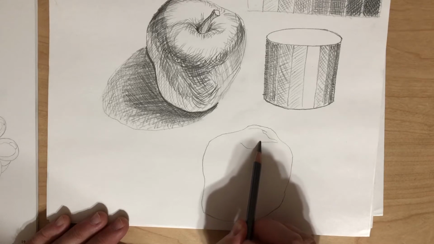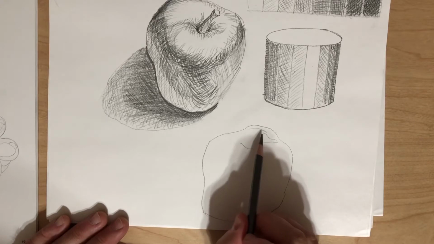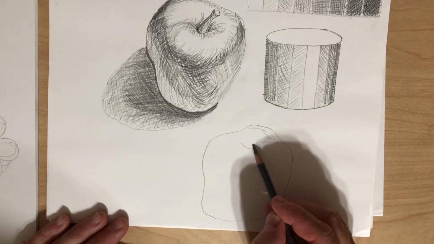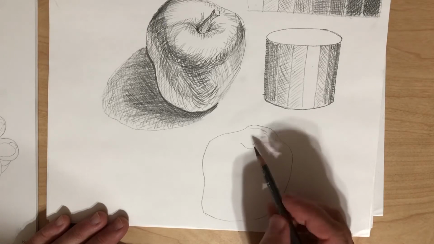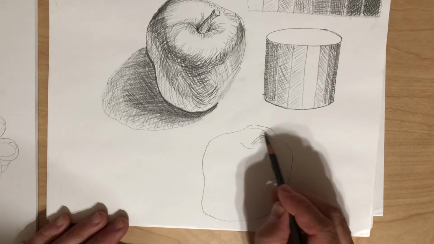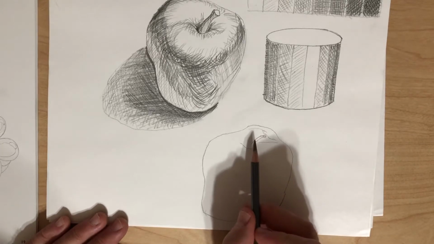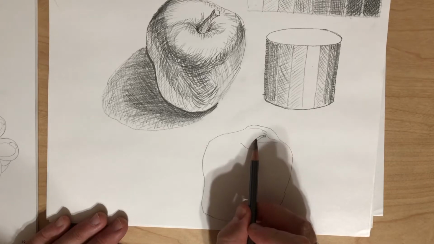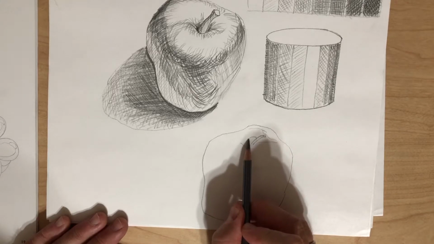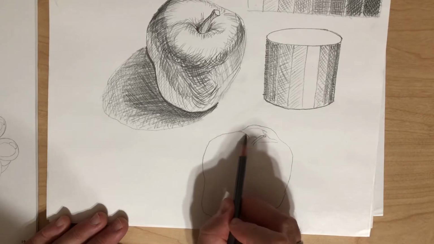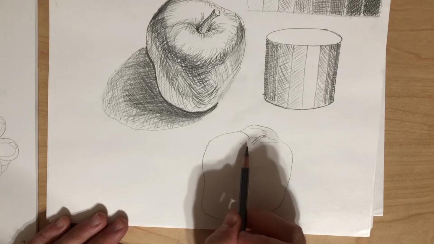Okay, so there's going to be a reflection area here. And then the stem's going to sit right about there or so. Something like that. And then I'm just gonna keep mapping in some areas where there will be shadow and light. So this is gonna be like a map of those things, the shadow and the light.